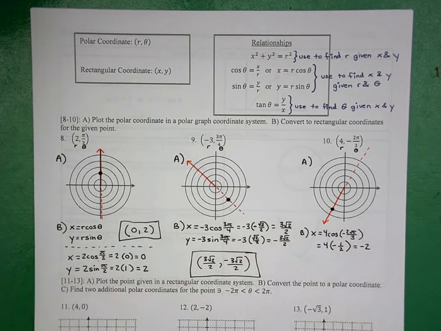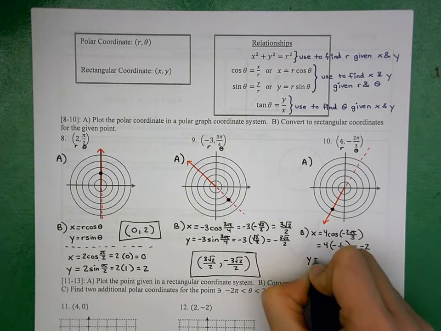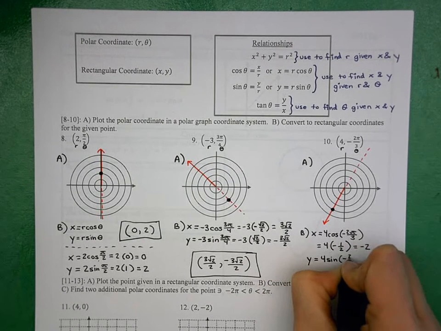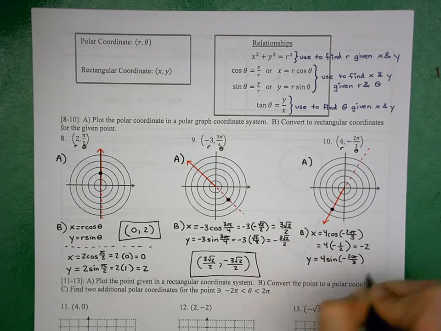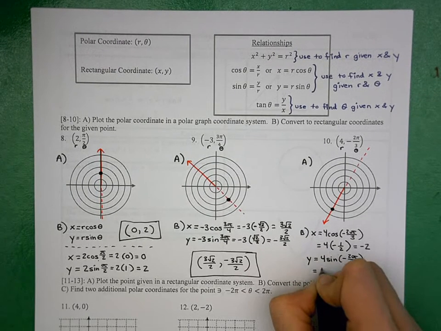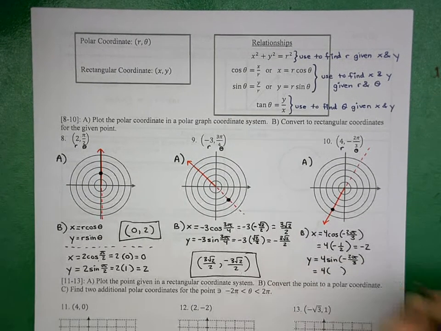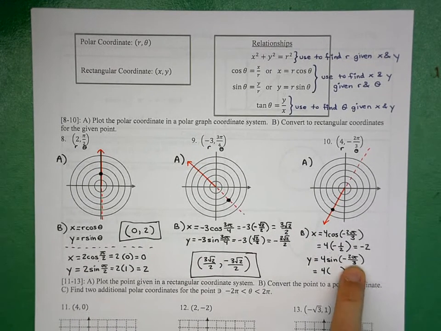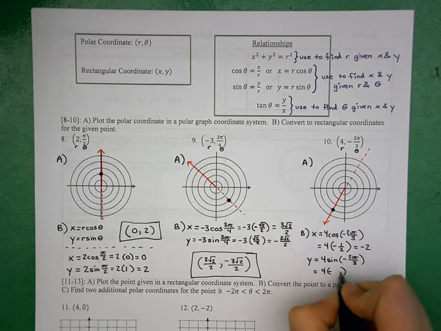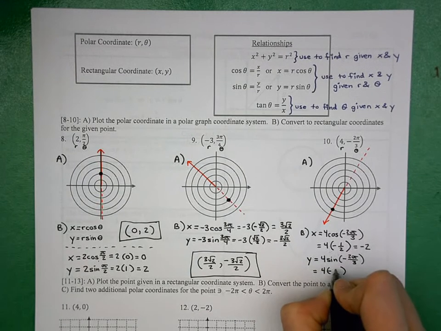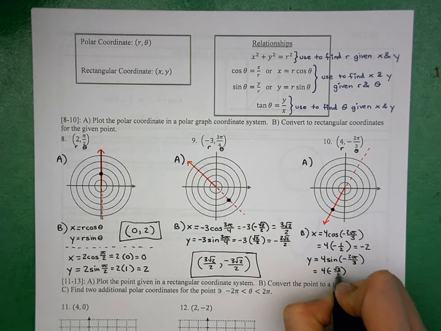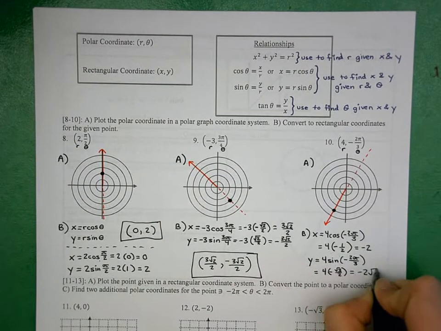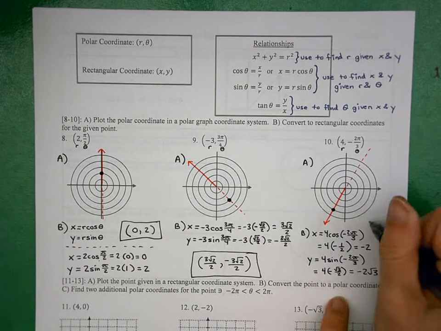Y is r times sine of theta. What is the sine of negative 2 pi over 3? Well again, third quadrant, sine would be negative, pi over 3 angle, that would be √3 over 2. So the 4 and the 2 would simplify to negative 2√3. So my xy coordinate is (-2, -2√3).